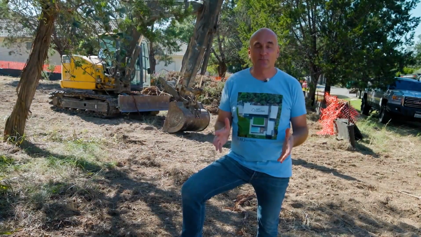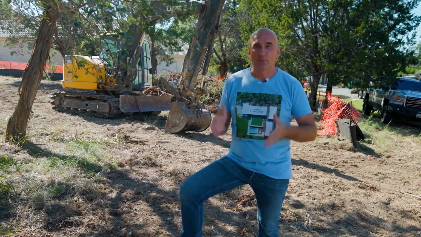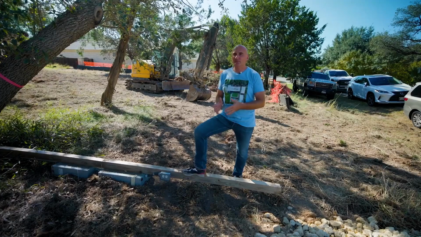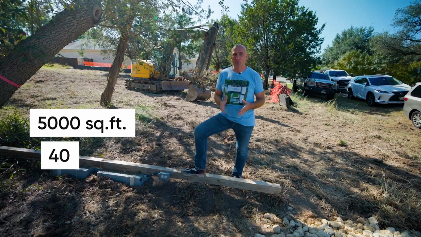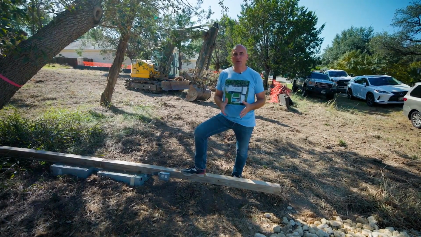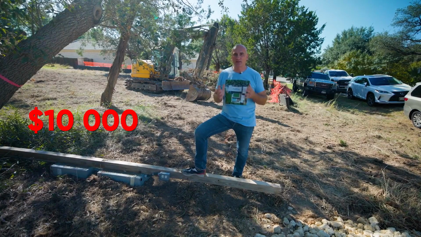How much does the preparation cost? How much to budget? This plot, 5,000 square feet, 40 trees. The preparation of this plot cost about $10,000.